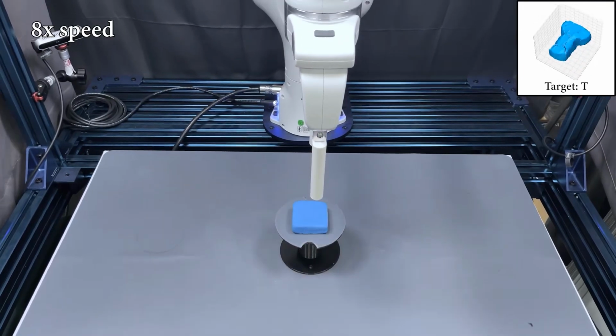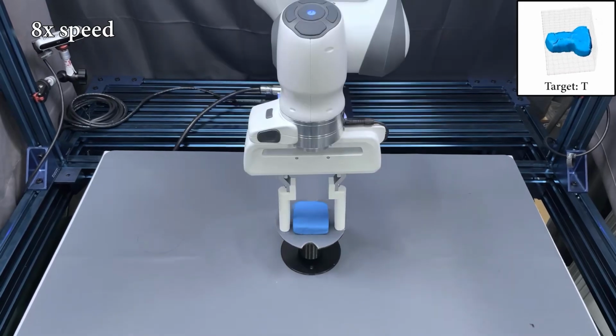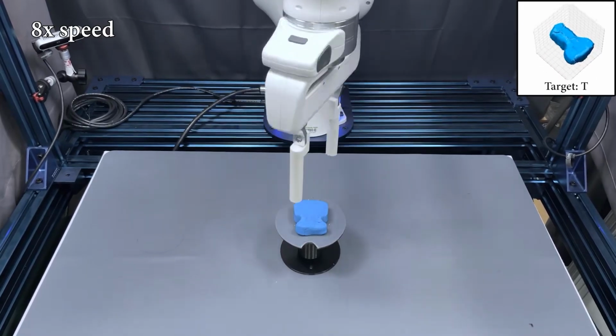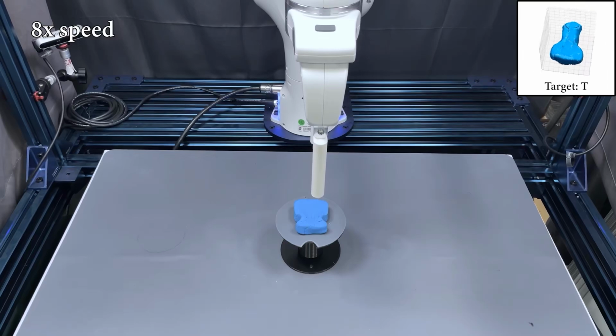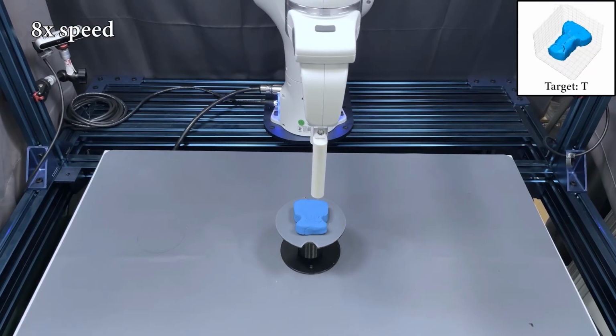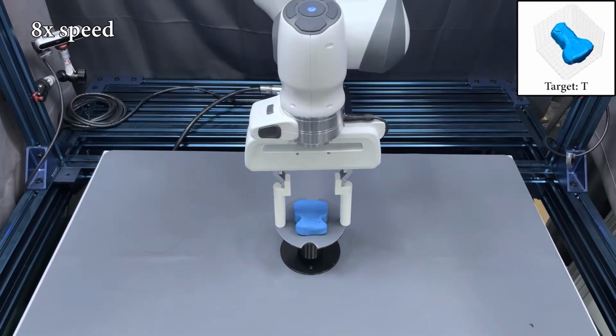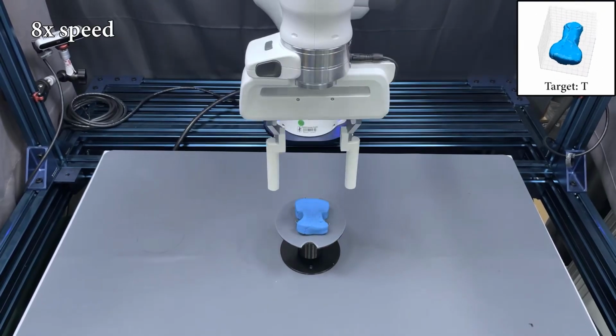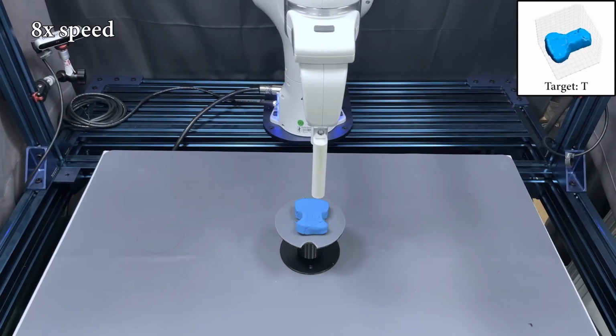The next task is to shape the letter T from a cube. The robot plans 2 grips ahead and executes 1 grip each time. Then it adjusts the plan based on the visual feedback from 4 RGBD cameras. To shape the long tail of the T, the robot rotates its hand to a horizontal position and grips 6 times to achieve the target. This demonstrates our method's capability of solving long horizon tasks.